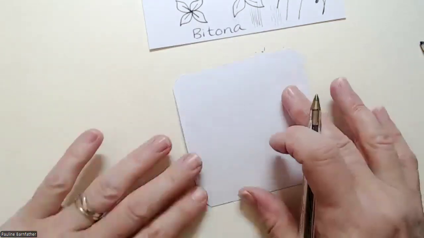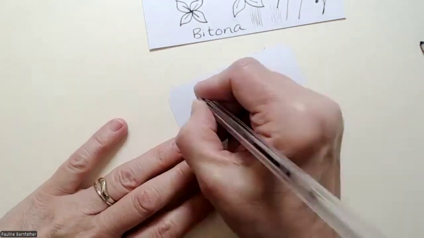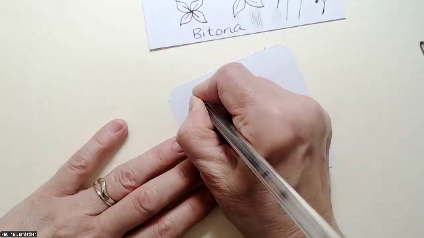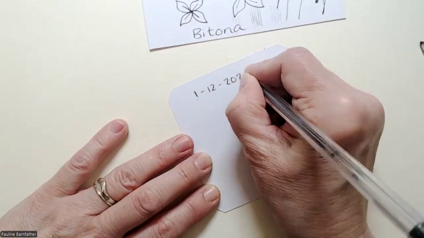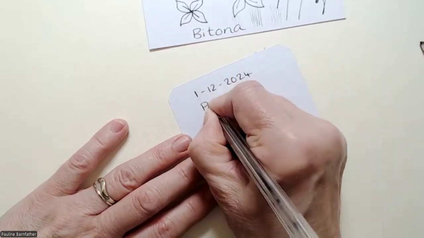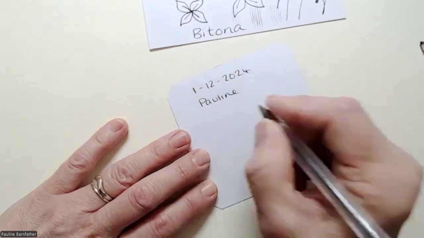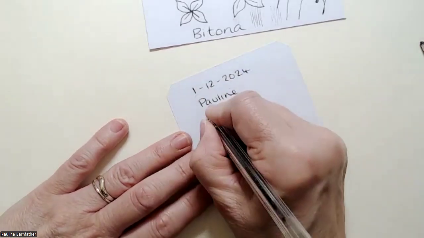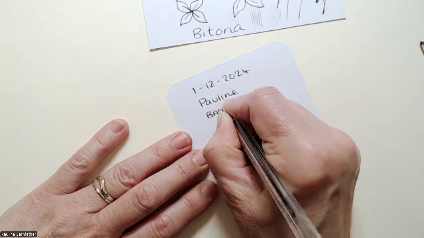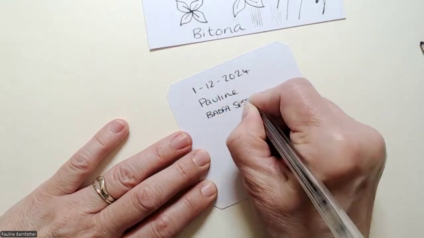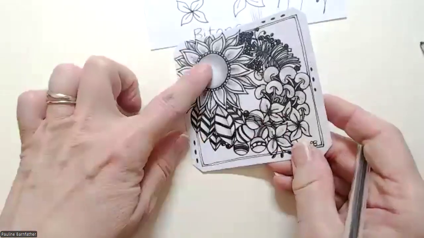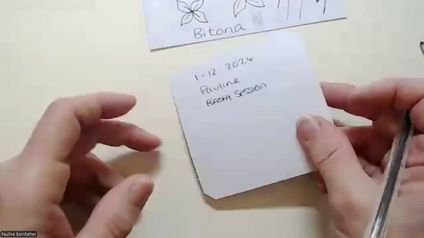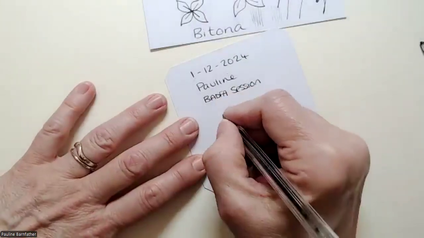And I'm just going to take a pen and we're going to write, today's date is the 1st of December 2024, and I'm just going to write my name on there, so Pauline. So I know, I'm going to put that this was the session for today, and then I'm going to tell you each of the tangles that we've done today, and we will write them on the back.